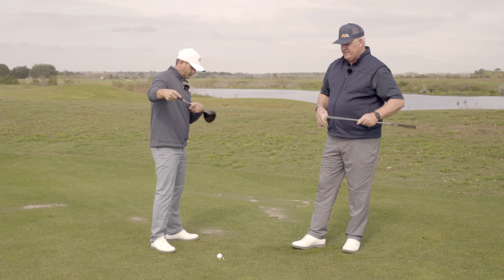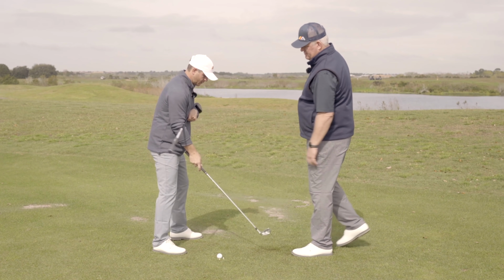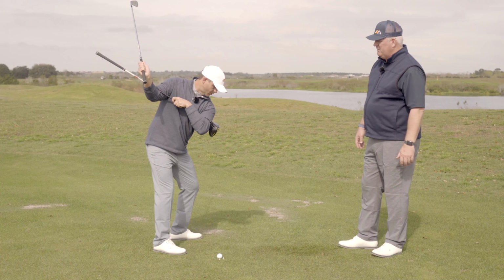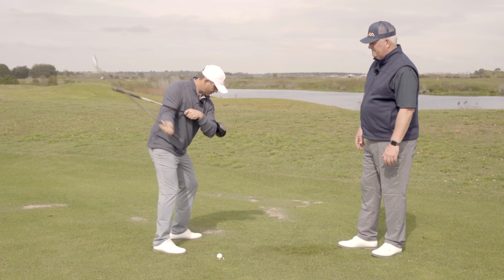Is to take a wedge, this is a 7-iron. We're just going to hold it in the right hand. Now we're going to add the club, the weight of the club and the coordination of the club to this. I'm going to let that lower, and I'm just going to swing through.